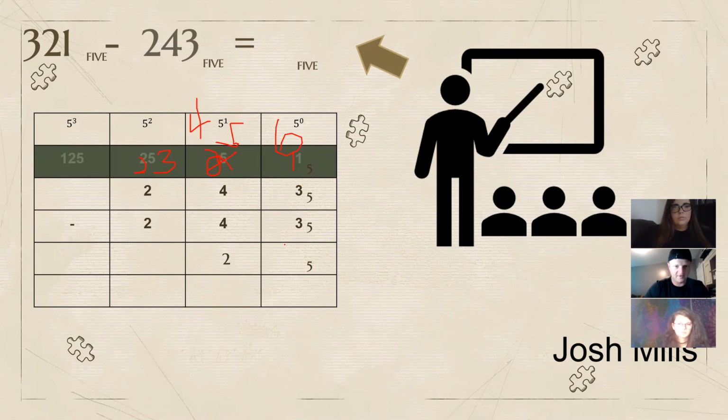And so we have down here 3 to the power of 5.